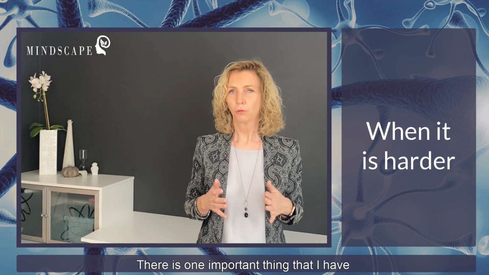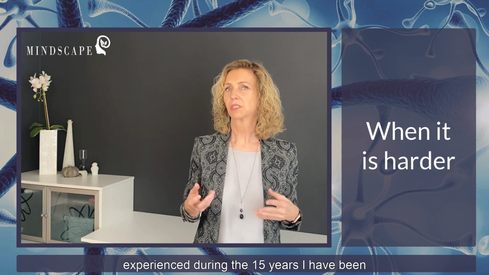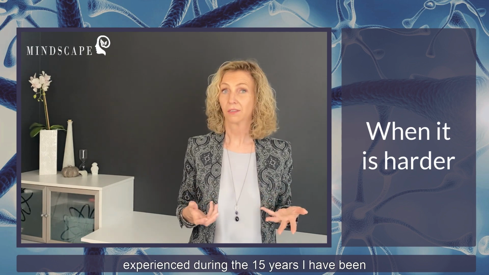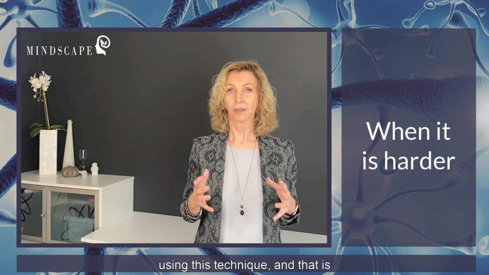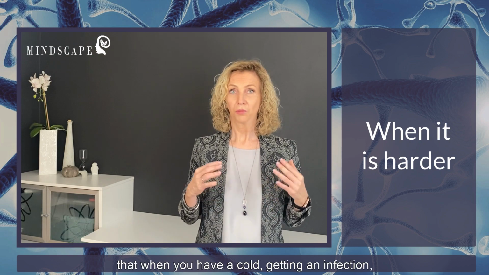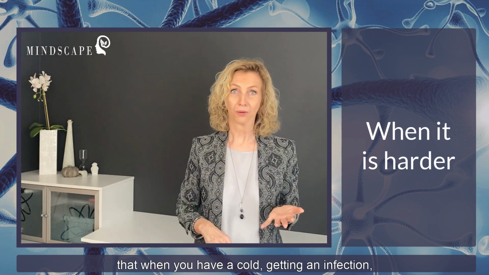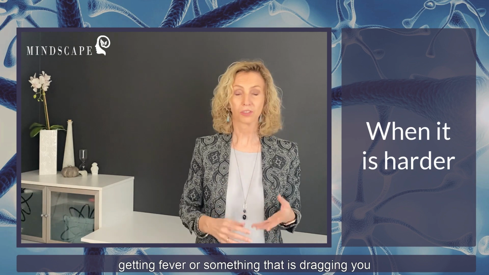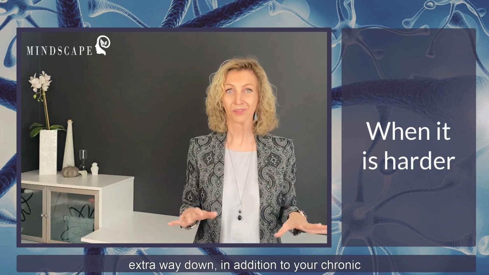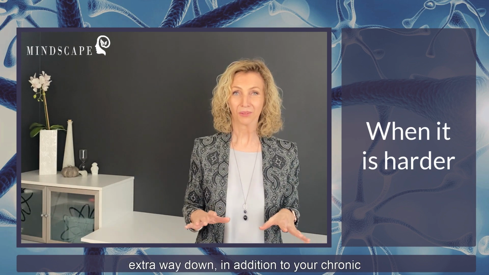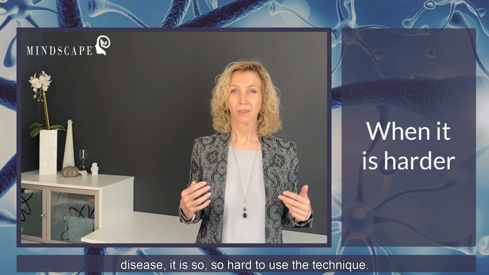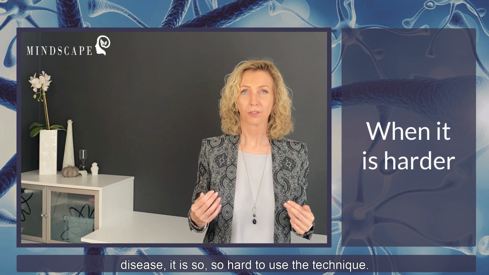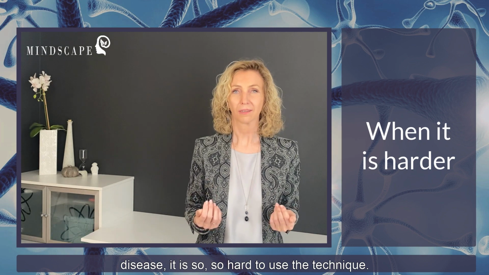And there is one really important thing that I have experienced during the almost 15 years I've been using this technique. When you are hit by a cold or an infection, getting a fever or something that's dragging you extra far down in addition to your chronic disease, it is so hard to use the technique.